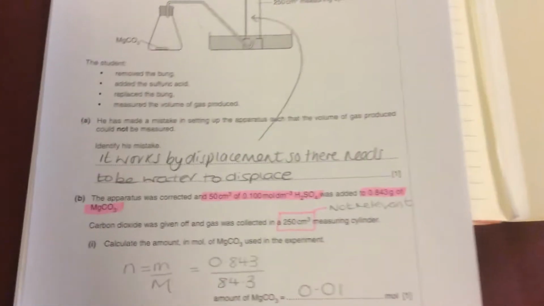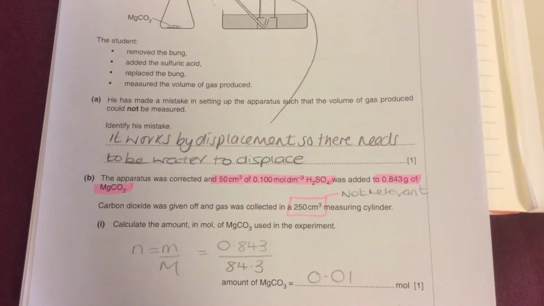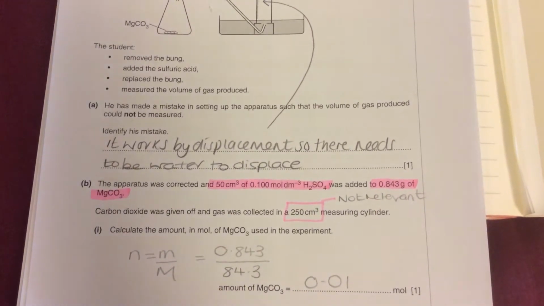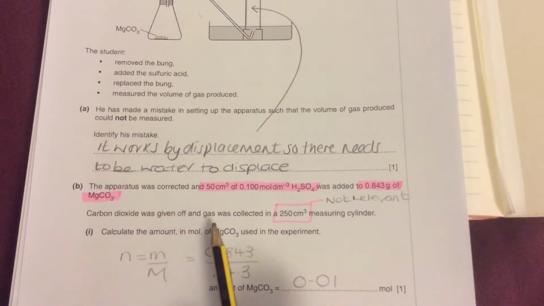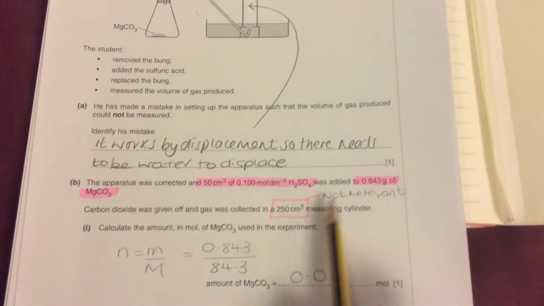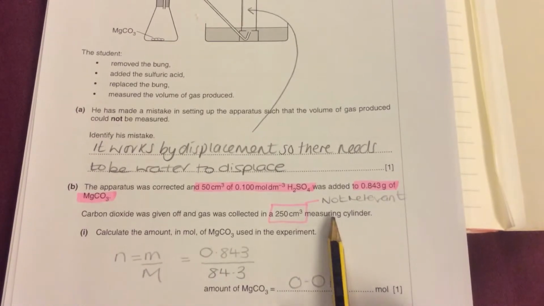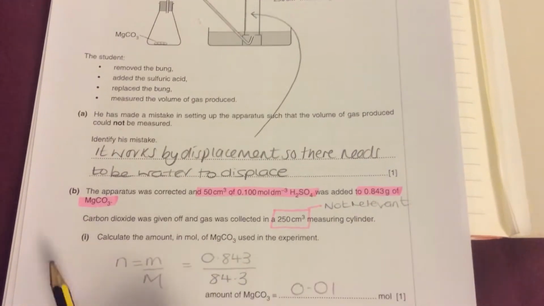We've then got the apparatus was corrected, and we've got 50 centimetres cubed of 0.1 mole per decimetre cubed sulfuric acid, and 0.843 grams of magnesium carbonate. Now the carbon dioxide was given off and the gas was collected into a 250 centimetre cubed measuring cylinder. This is not particularly relevant. It's telling us the capacity of the measuring cylinder. It's not an indication of a volume that we have collected in there.